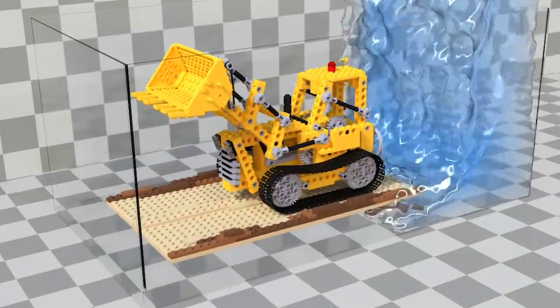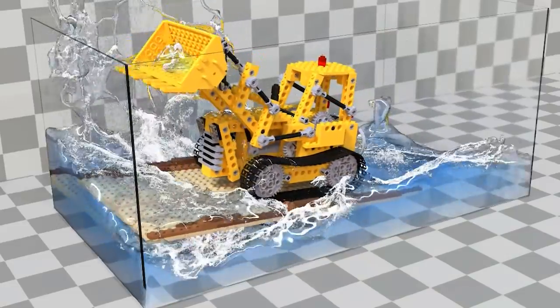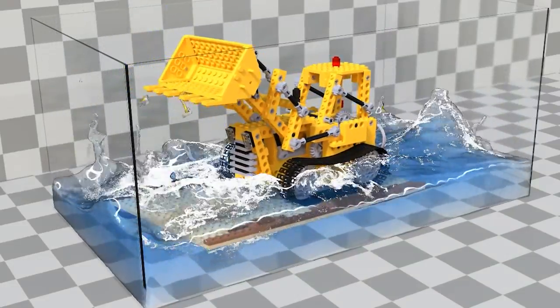The waves crash against a Lego bulldozer, the fierce waves bouncing the bulldozer and causing the water to splash in all directions.